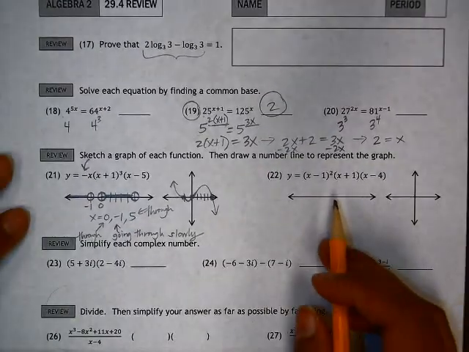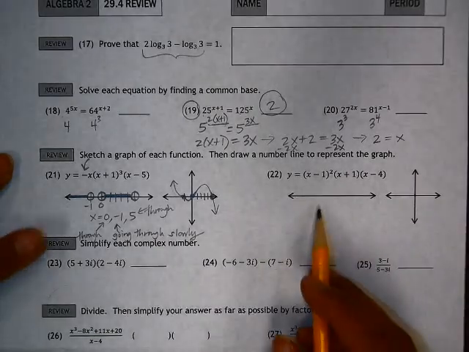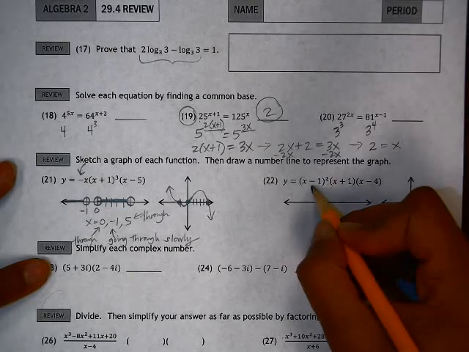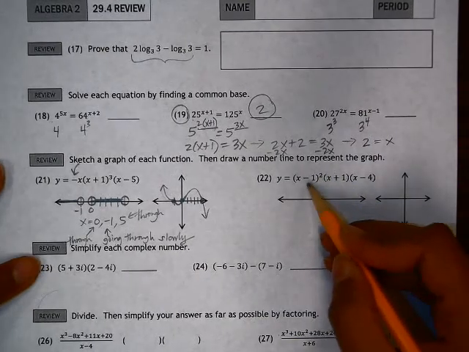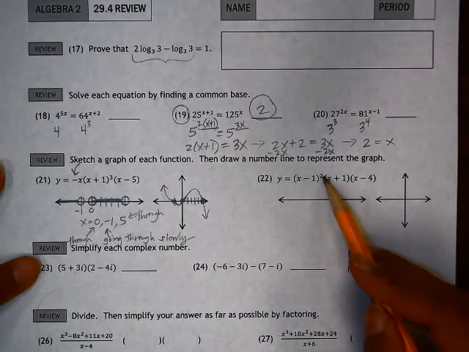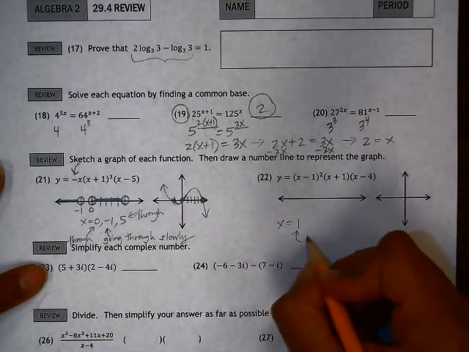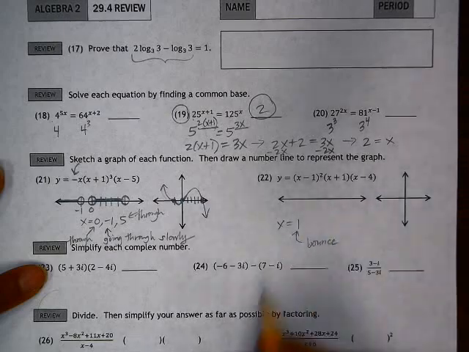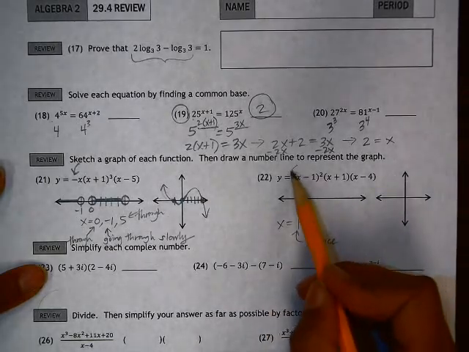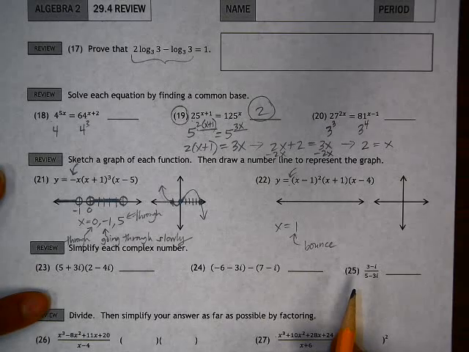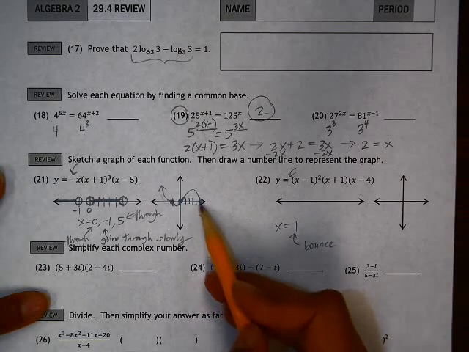Looking at 22, just a couple things I want to point out rather than doing the entire problem. When you have a root here that's being squared, that would be a bounce. So when you have your x-intercept at 1, you would have a bounce on your graph. And secondly, notice here the leading coefficient is positive. So my end behavior on this graph will be positive instead of being negative.